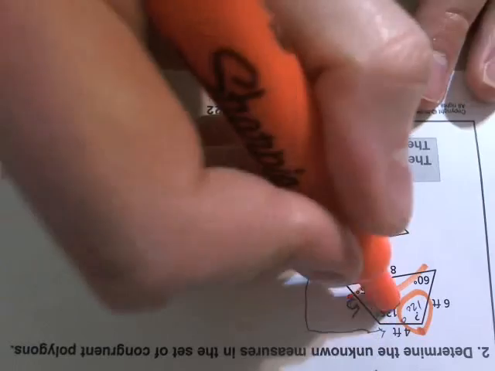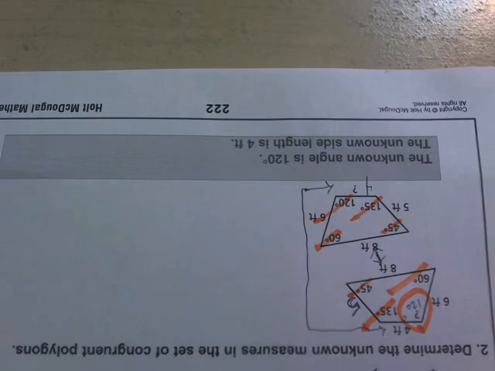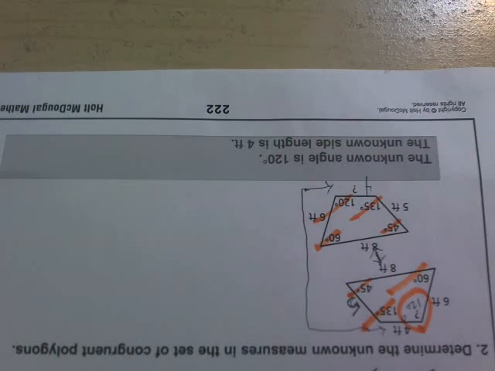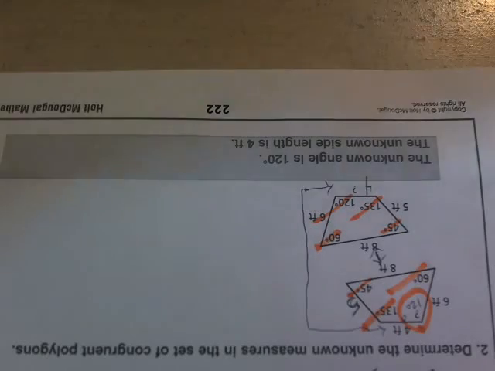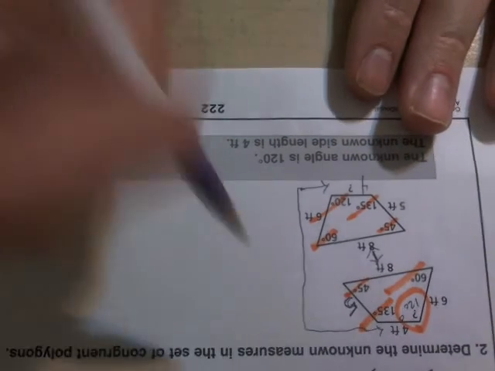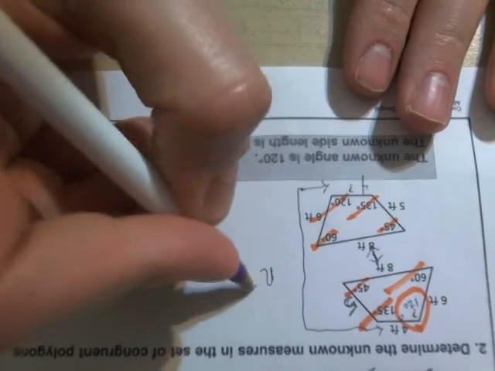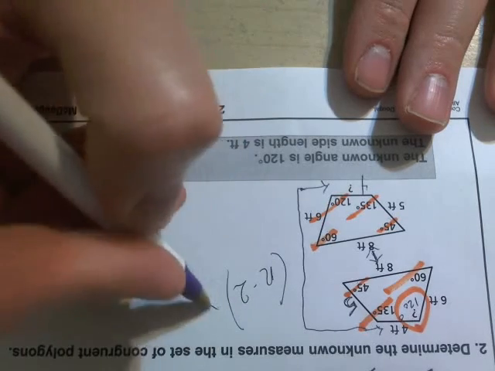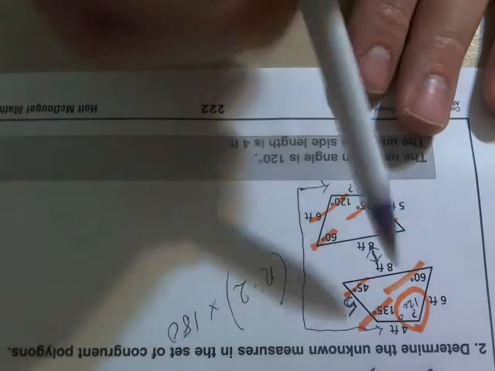And the last one, 135, matches 135. And there you go. You found the missing angles simply by following the order around. No calculations required. Of course, again, we could have used that formula, the n minus 2 times 180 formula. Of course, since these are quadrilaterals, all you really would have had to do was subtract from 360 what you got here.